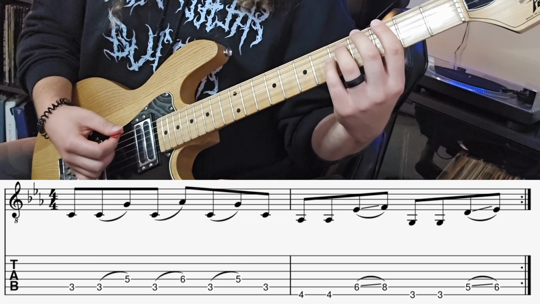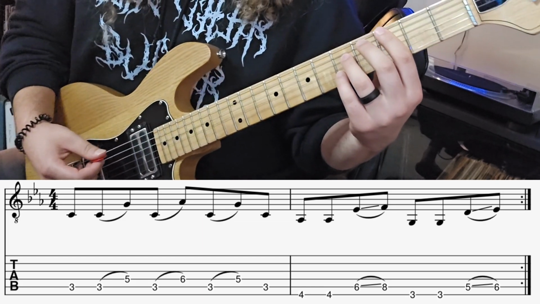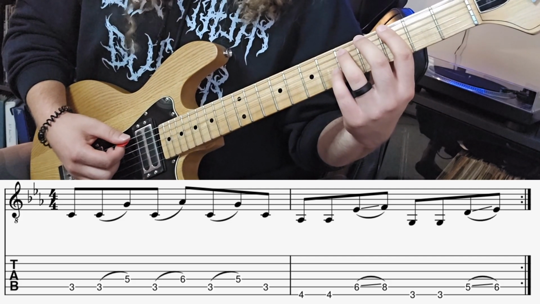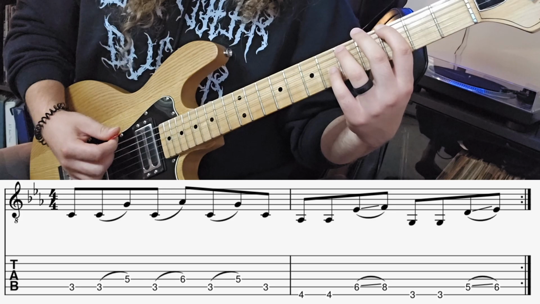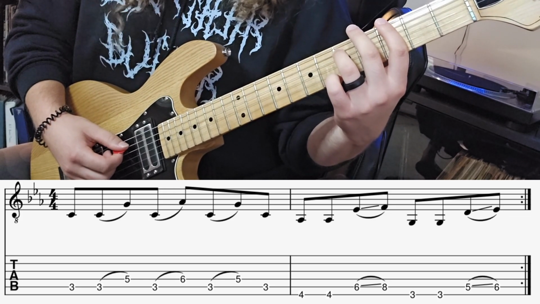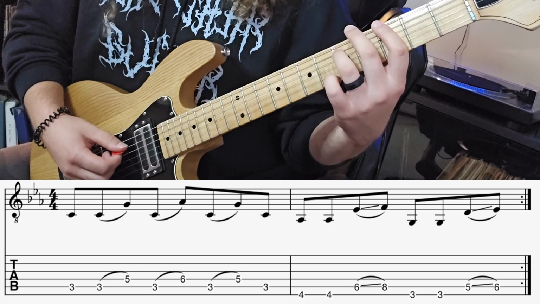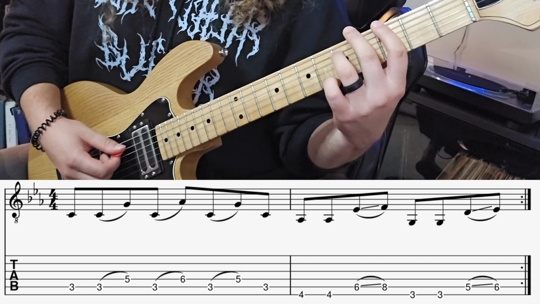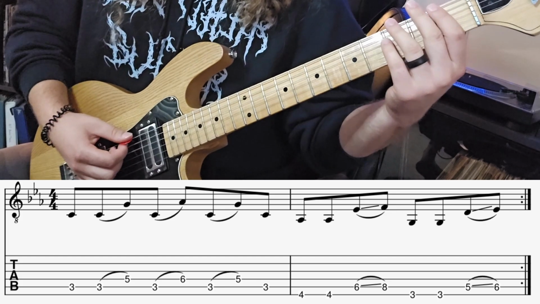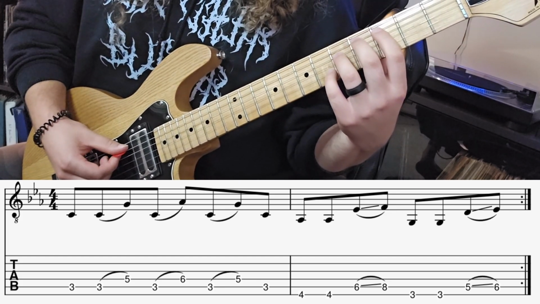From there, we're going to wrap up the riff by playing fret 3 of the low E string twice, and then hit fret 5 of the A string, and then slide up to fret 6 of that same string. So here's what we've got from the top.